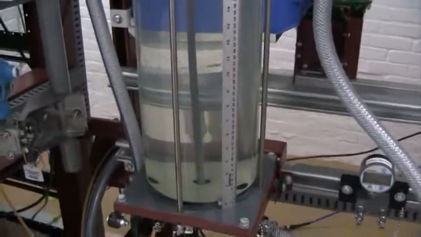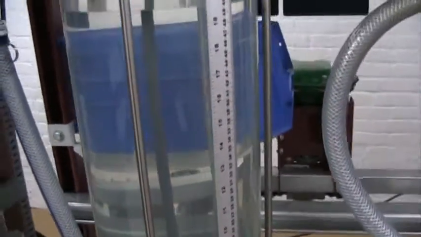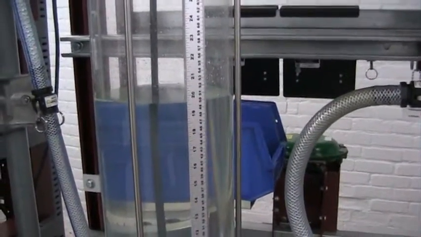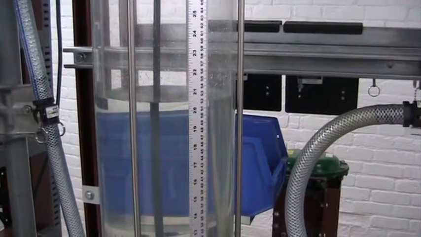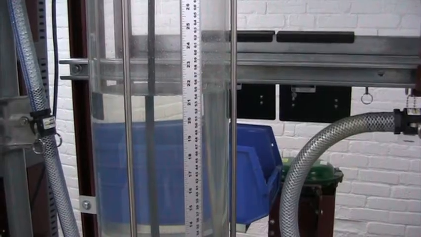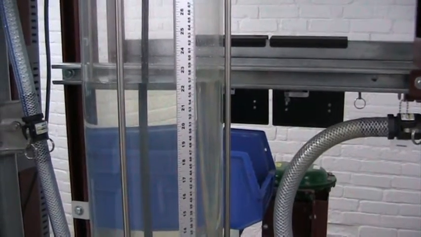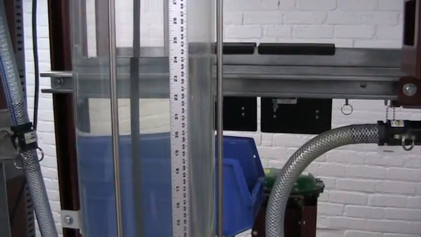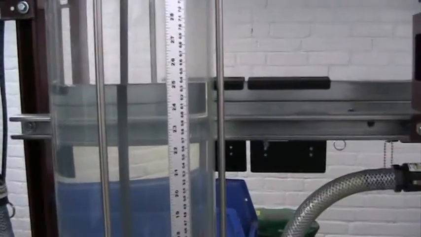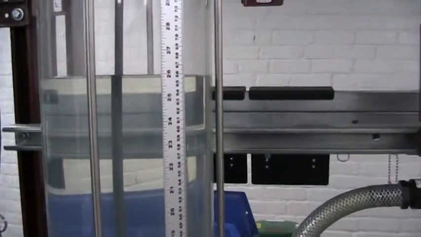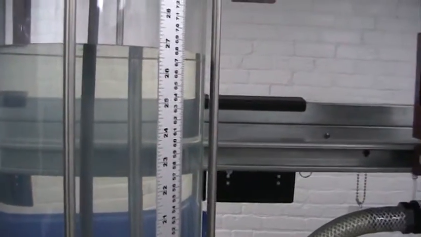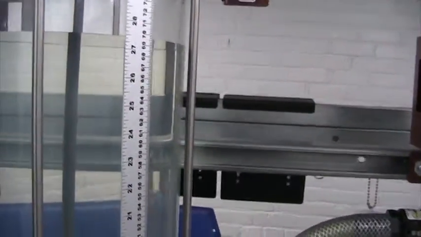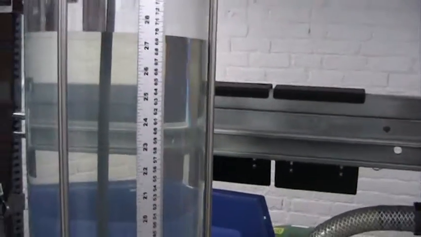Just going to raise it one more time and take just one more reading. Not quite at 70. This is just an approximation. It's around 70, a little bit less than that.